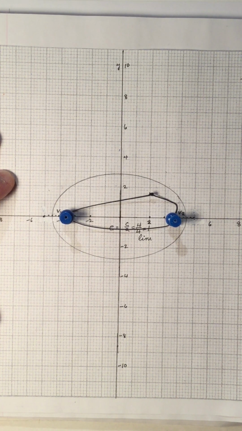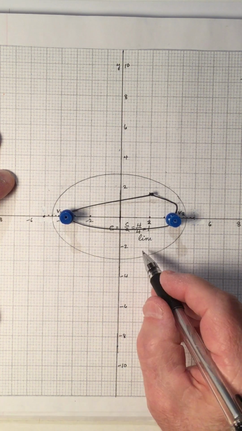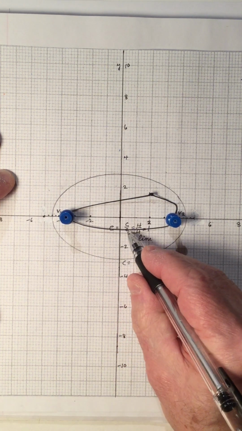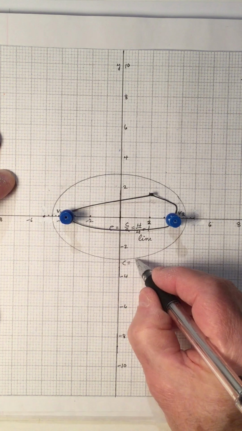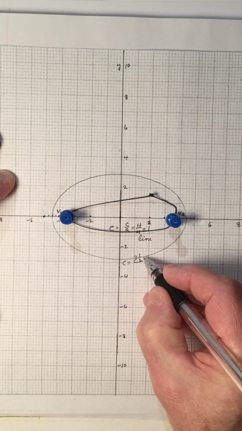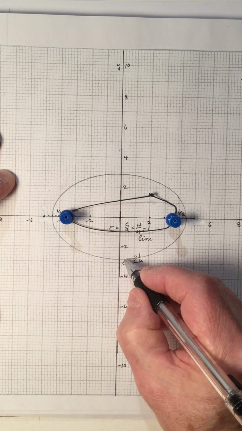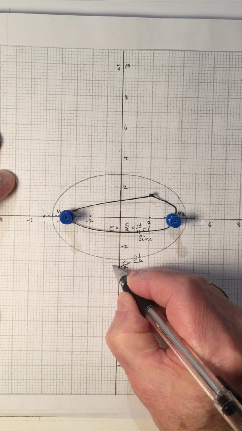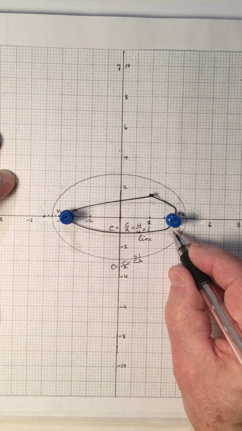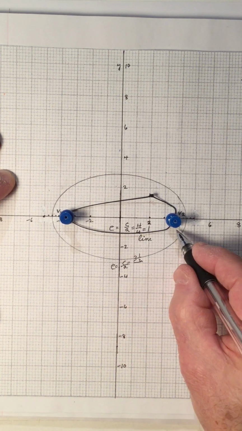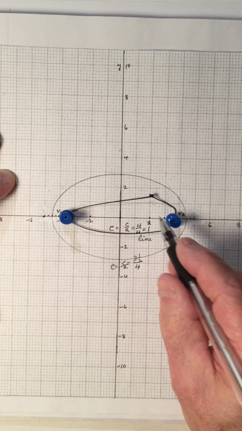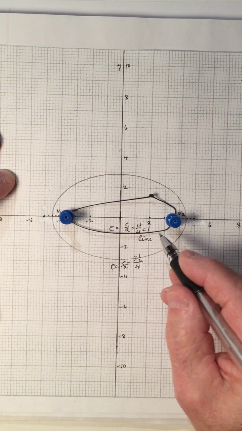It's an oval shape. So in this ellipse, C is the foci distance. The foci distance is 3.5. Eccentricity is C over A. I better be careful. E is C over A. That's 3.5 over A, and A was 4. A is always going to be 4 when I draw all of these.